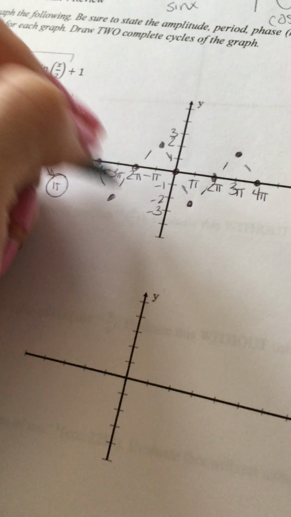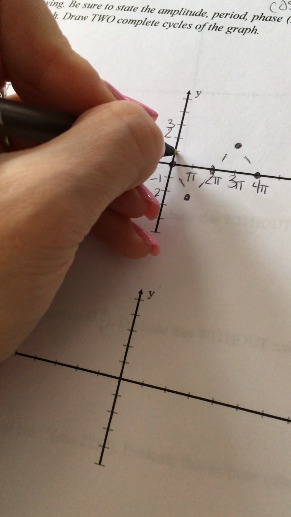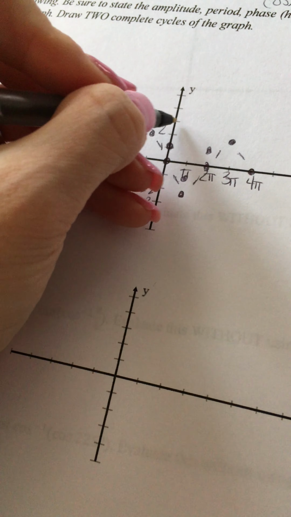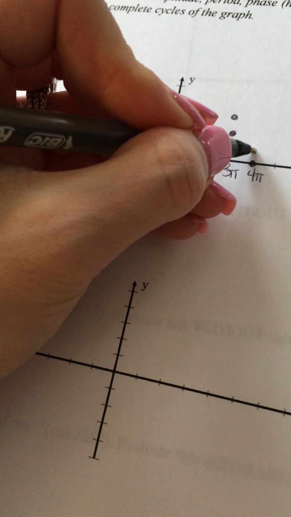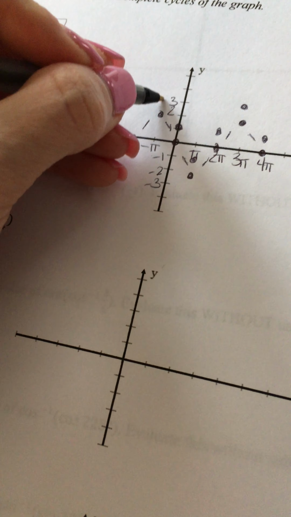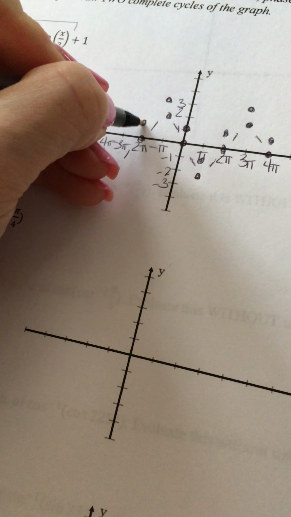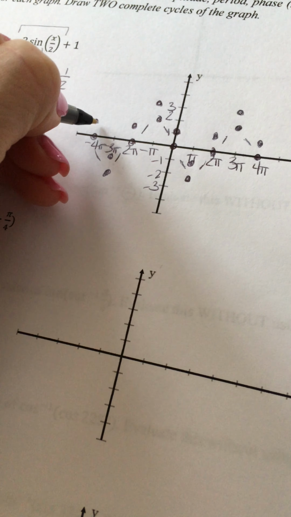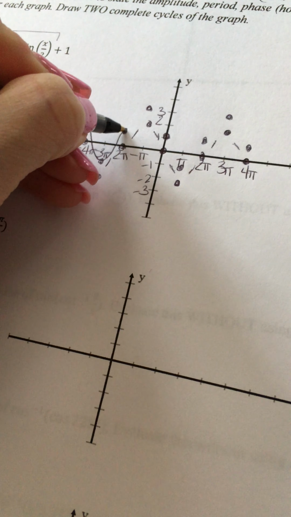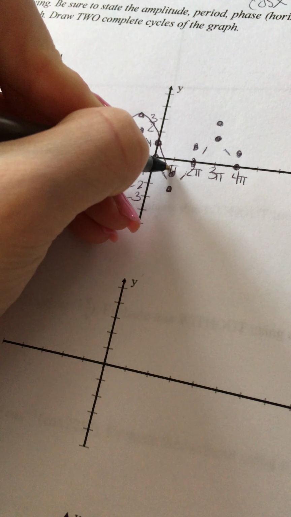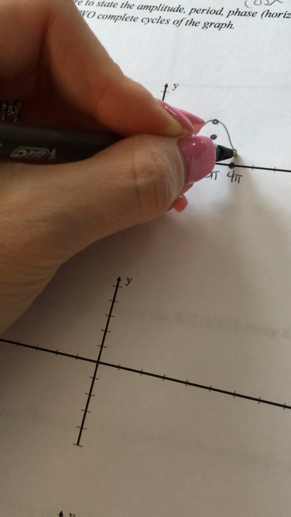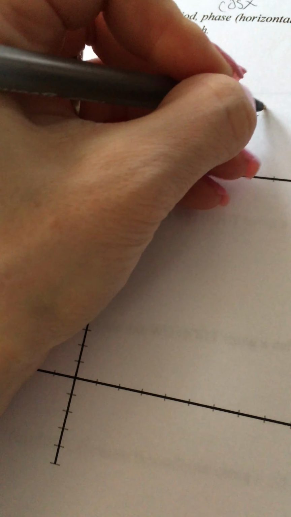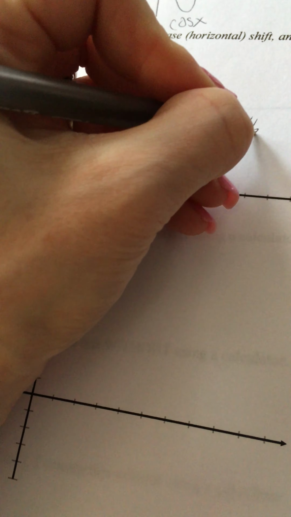Our next move really is just to graph the vertical shift. So that's what we're going to do. All my vertical shifts shift all of my points up 1. So my lowest y value is going to be negative 1, and my highest y value is going to be positive 3. All right, and I'm going to draw this smooth curved line to show that. And then that's my graph. That is y equals negative 2 sine x over 2 plus 1.